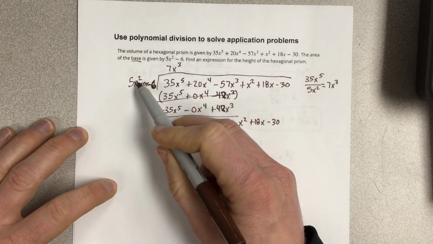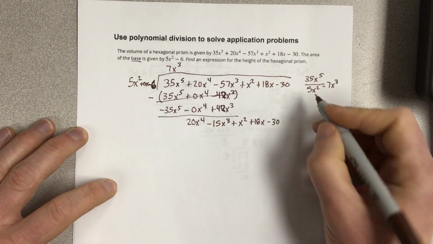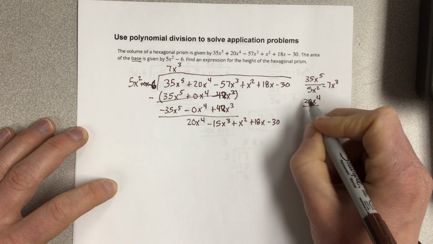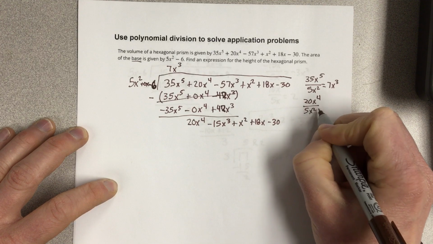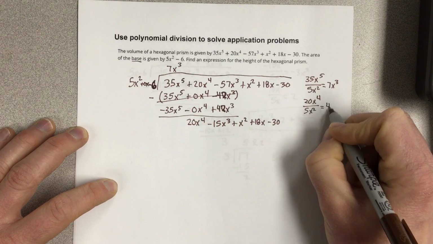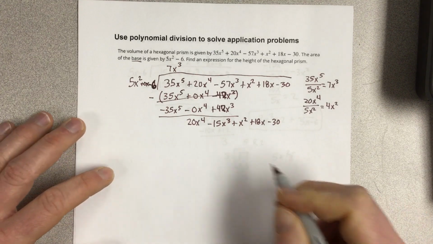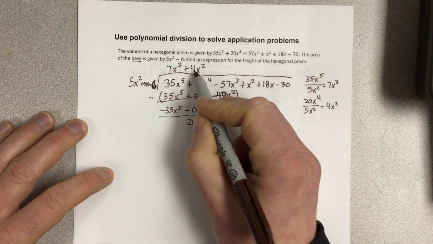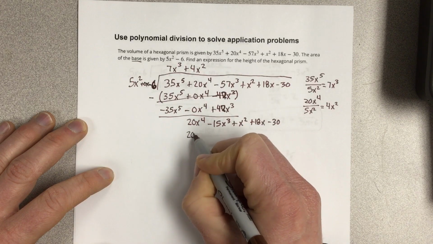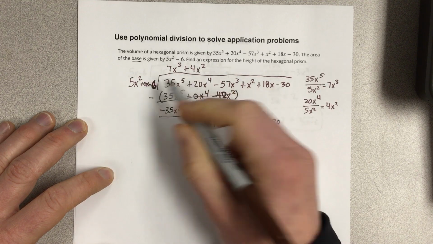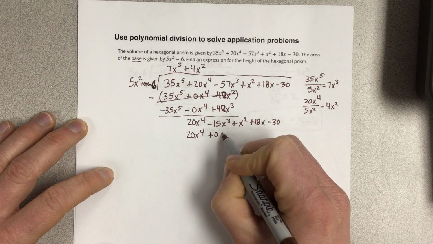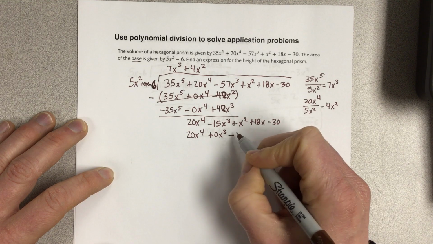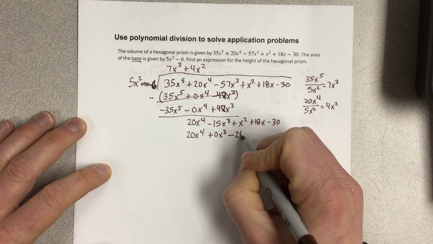So then we're going to say 5x squared goes into 20x to the fourth. You can write that out to the side, 20x to the fourth over 5x squared. That's 4x squared, so plus 4x squared. Multiply it through, we get 20x to the fourth plus 0x cubed minus 24x squared.